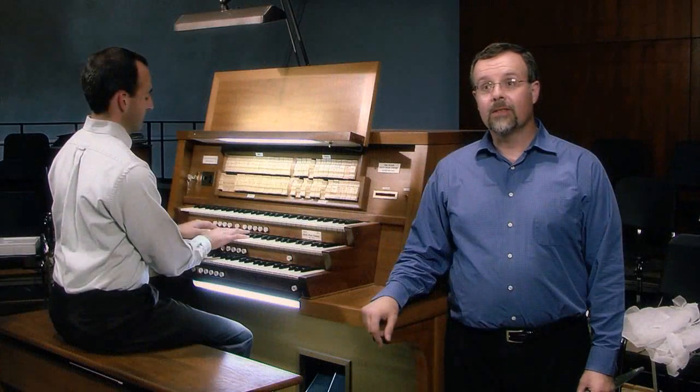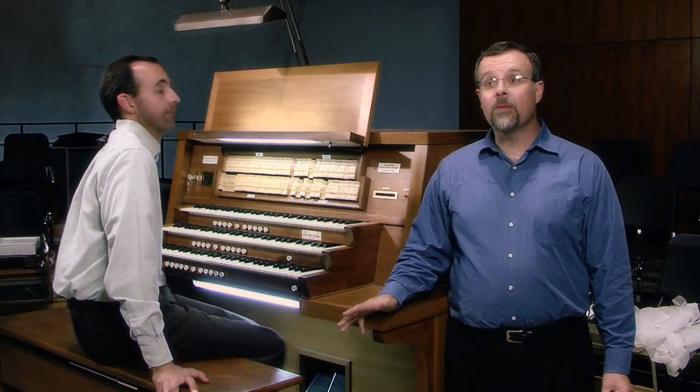That's a great question. It could take hours to explain it in full, but I'll give you a very brief explanation. We need to start by talking first about how the voice produces sound in order to understand how a pipe organ produces sound.